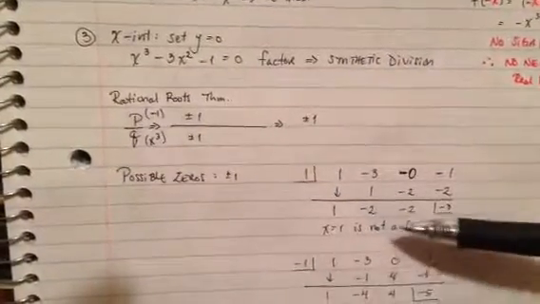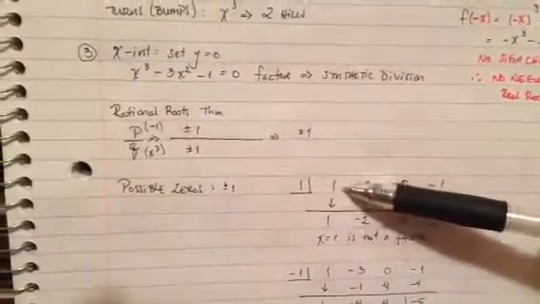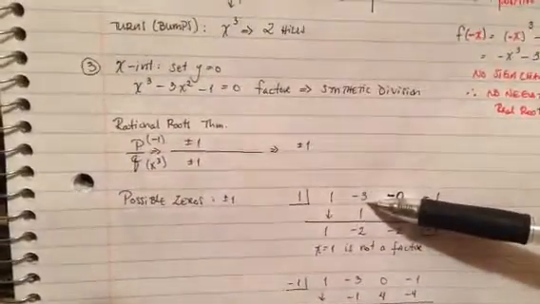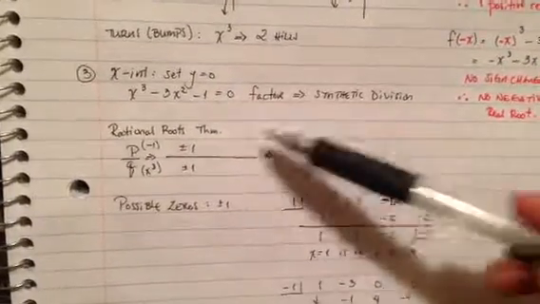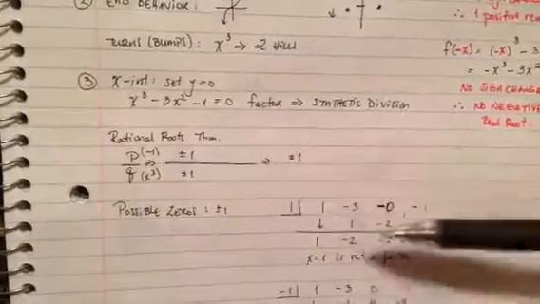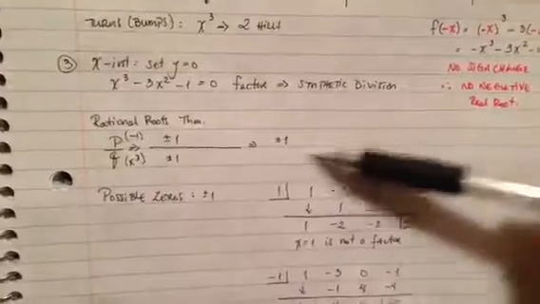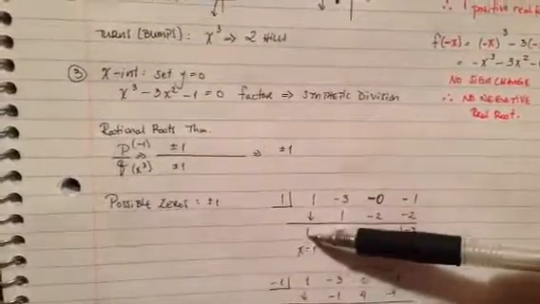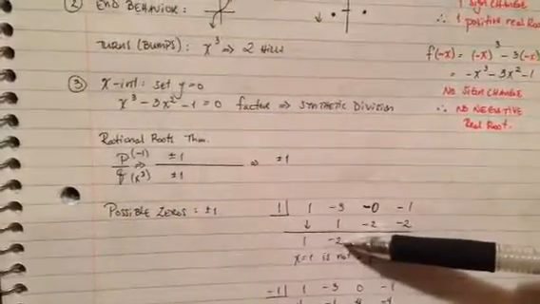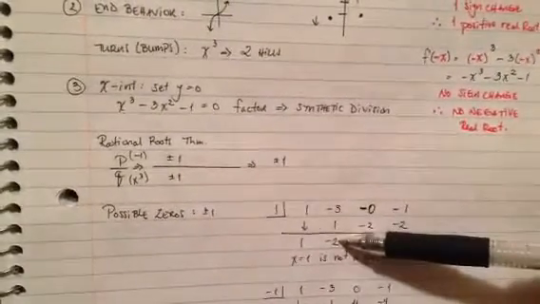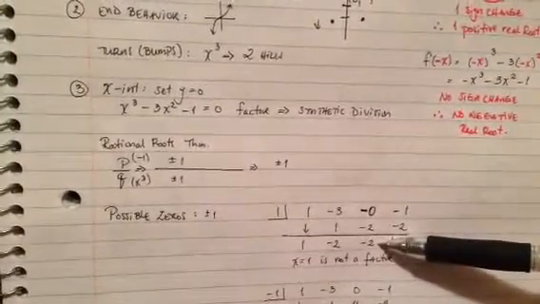Okay, so then I go ahead and use my synthetic division. So I start off with the x cubed, and you notice there's a 1, there's a negative 3, and I almost messed up, but this is the x. Because notice it doesn't have an x here, so I need to account for the 0. And then the negative 1. And then I do synthetic division. Bring down the 1. 1 times 1 is 1. Negative 3 plus 1, negative 2. 1 times negative 2, negative 2. 0 and negative 2 combine, negative 2.